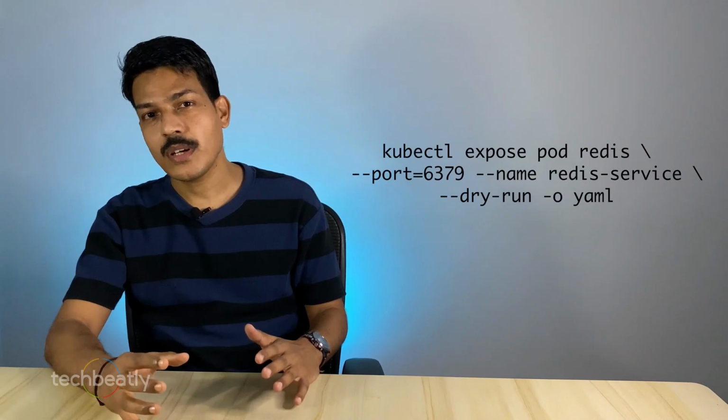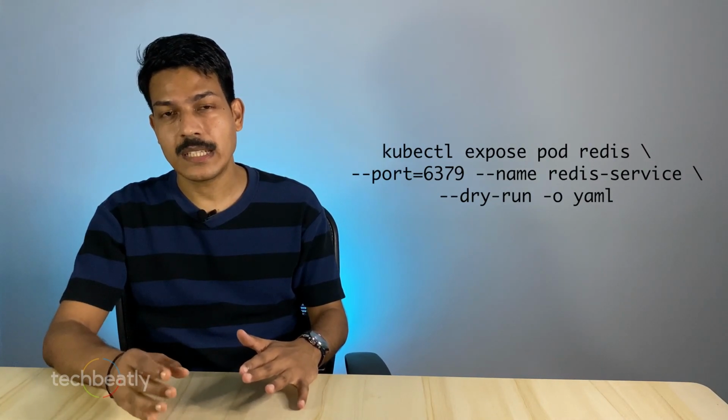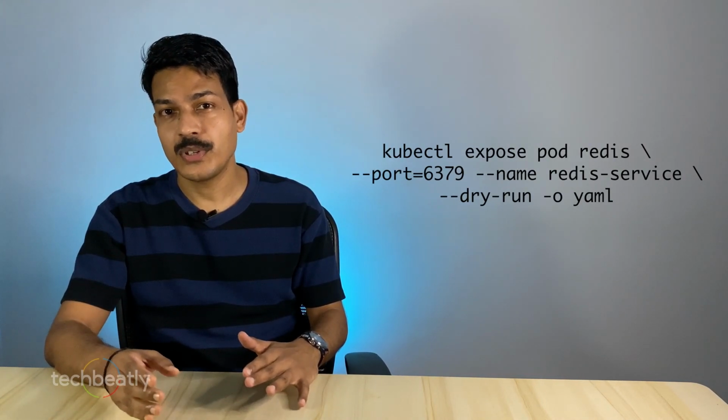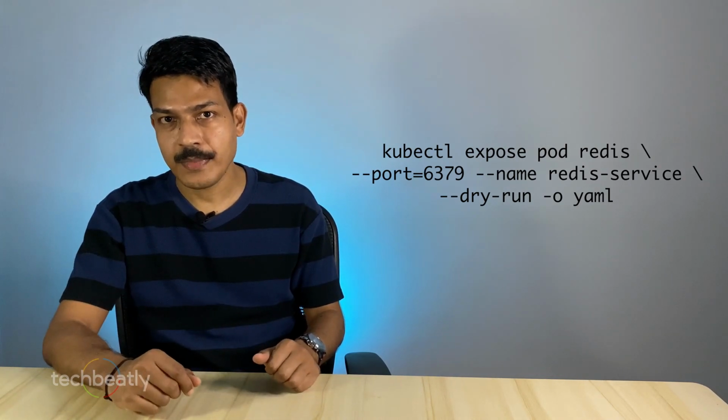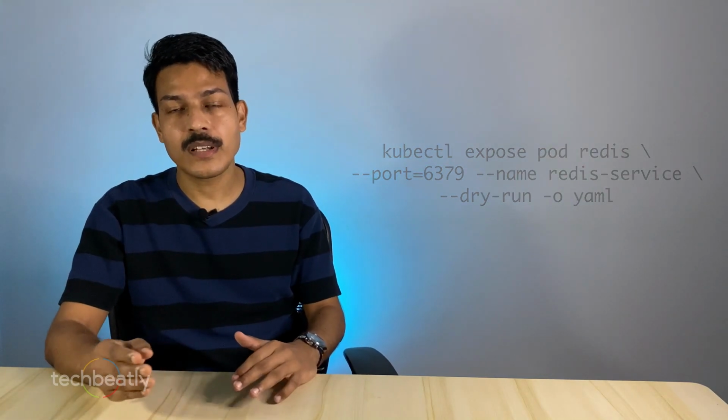Tip number 4. Create objects with YAML files and reuse them. As I mentioned earlier, use kubectl imperative commands for creating object definitions. For example, you can use -o yaml with --dry-run for kubectl commands and redirect the output to a YAML file. Later, reuse the same for creating objects. This will save a lot of time when you want to delete and create objects during the exam.